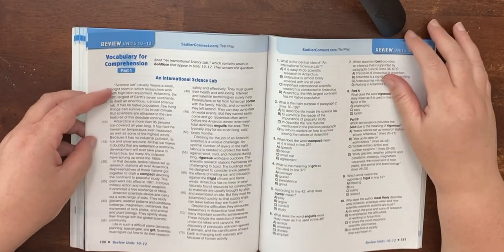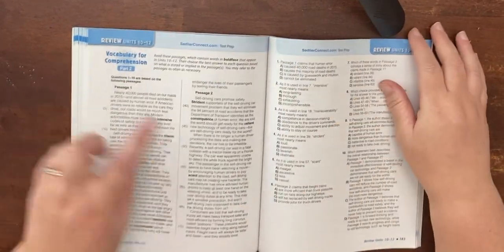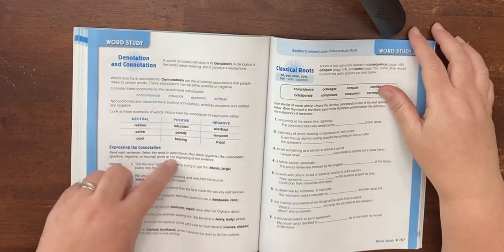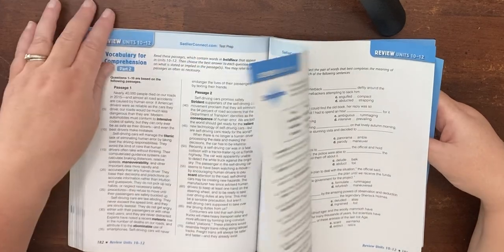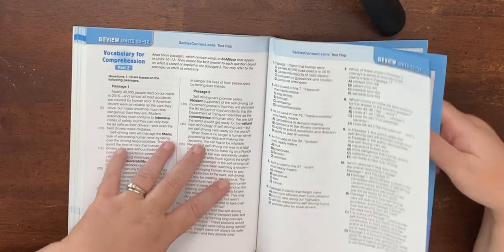So here we have reviewing units 10 through 12. We have a reading selection and questions, and then there's 1, 2, 3, 4 activities to practice all of the 60 words that you did in units 10 through 12.